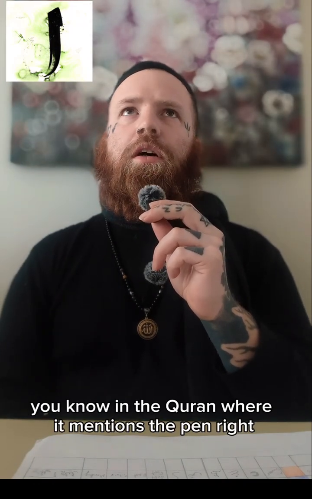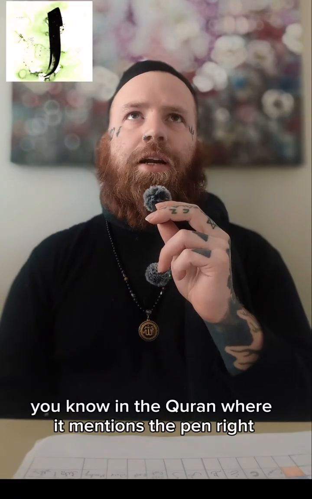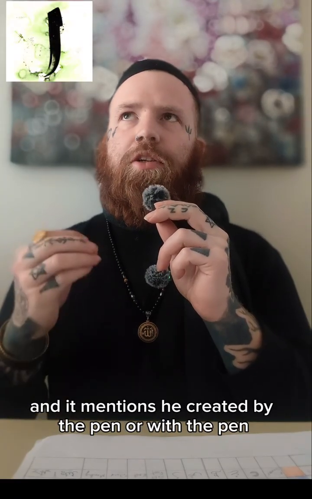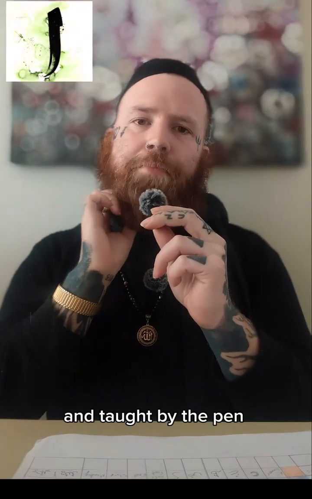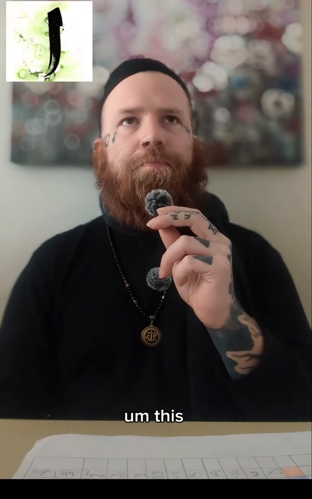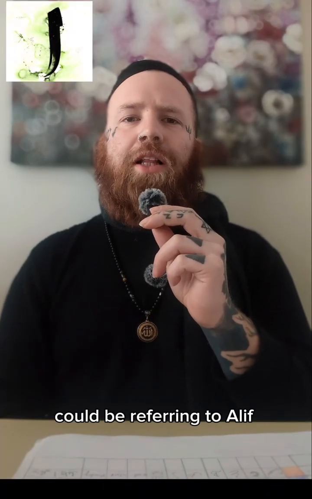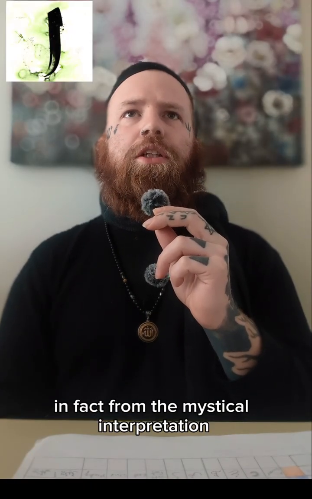You know, in the Quran where it mentions the pen, right? And it mentions he created by the pen, or with the pen, and taught by the pen. This could be referring to Alif. In fact, from the mystical interpretation, it's referring to Alif.